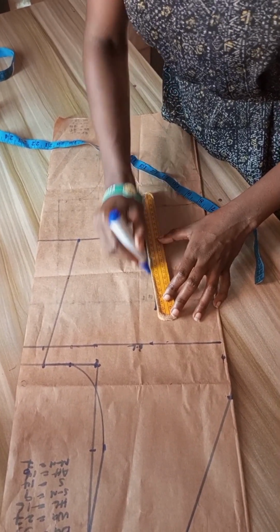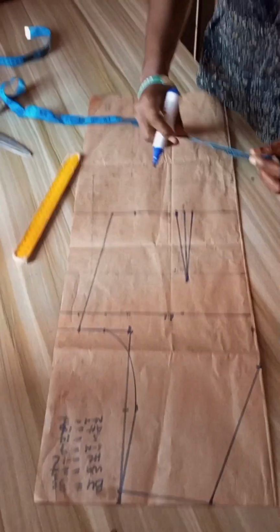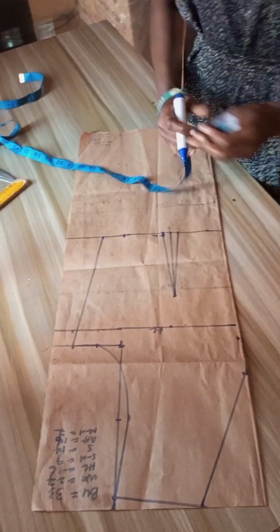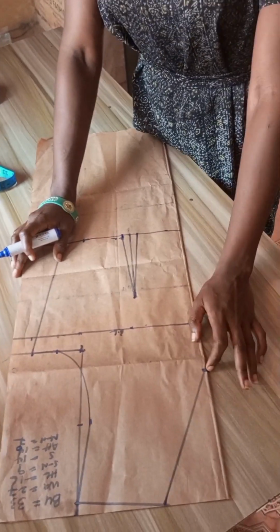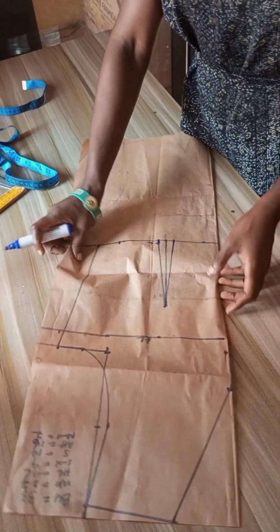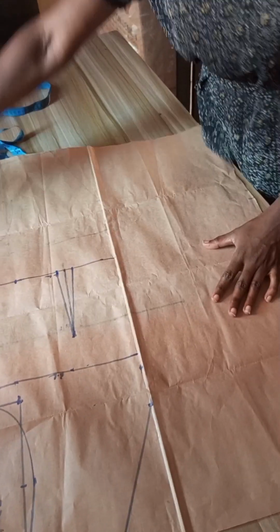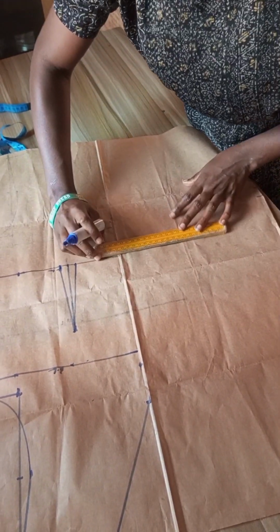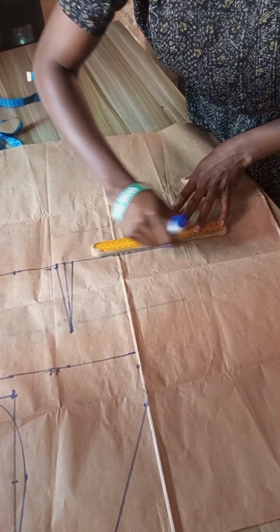You extend the half inches you have taken from both sides of your nipple to nipple divided by 2 to form your dart line. So after doing that, what we are going to do is to extend our neckline. We want to extend our neckline to the other side of the pattern paper because it is an overlap top. So therefore we need to extend our neckline.